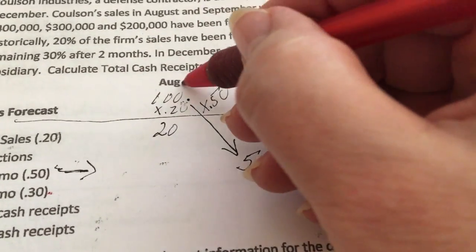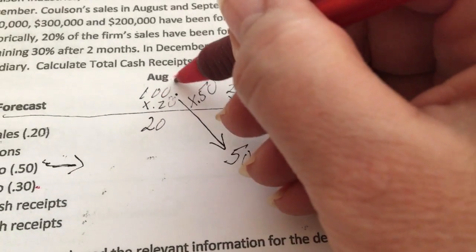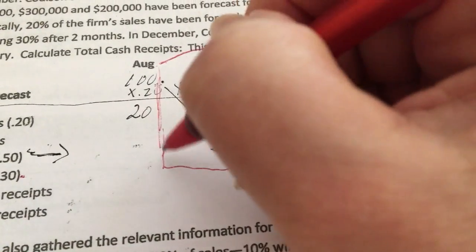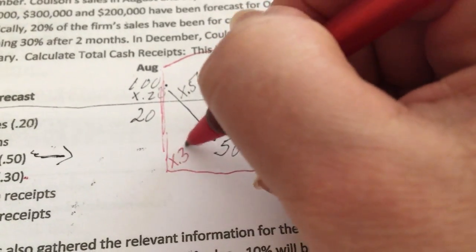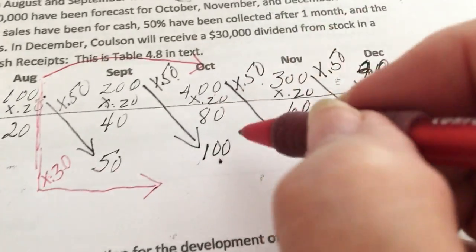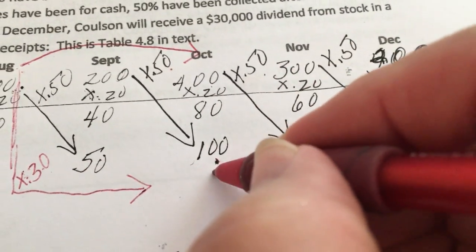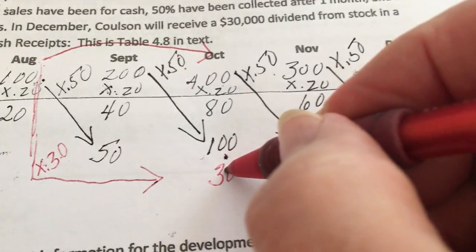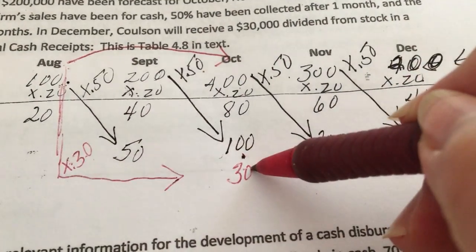And we want to multiply times 30%. So that 100,000 there, if you want to just pull it down, you can here. We're going to multiply times 30%. 100 times 30% means that in October, we will collect $30,000. That's 2 months away.